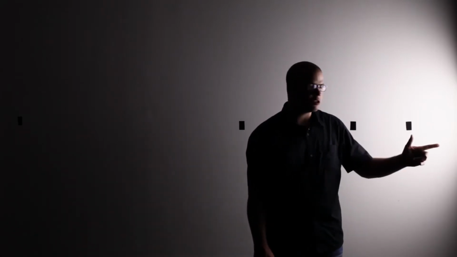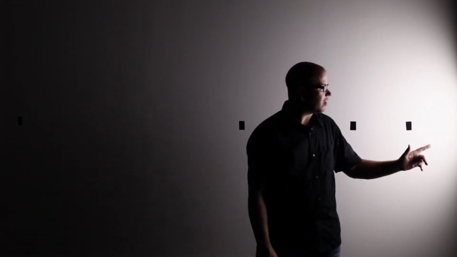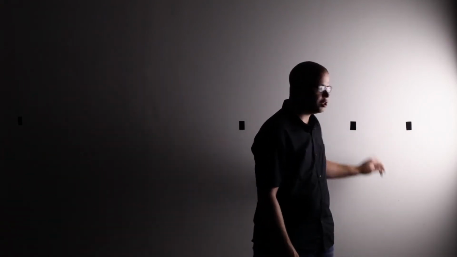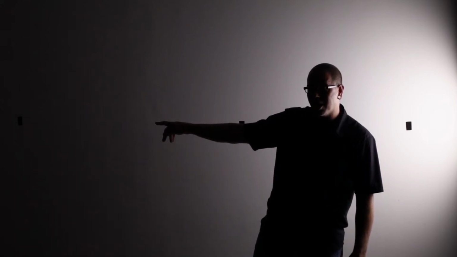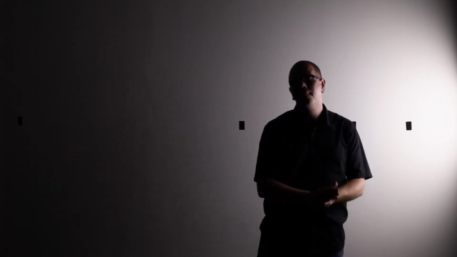Let's put this into practice. In this example, you can clearly see how light falls off. We have our light source over to my left, and we have indicators at 1 foot, 2 feet, 4 feet, and I don't know if you can barely see that, but we do have an indicator at 8 feet. Over this spread, we're starting to lose power, and it's called light fall off.